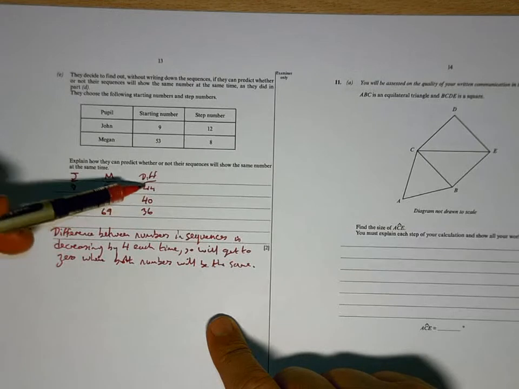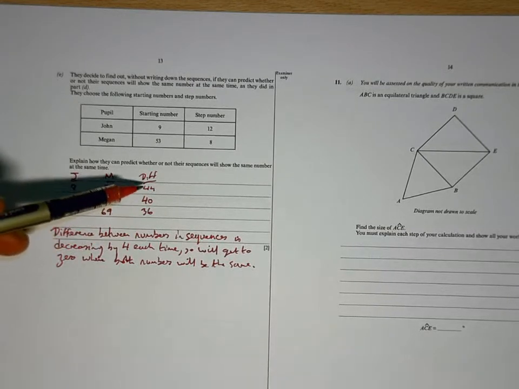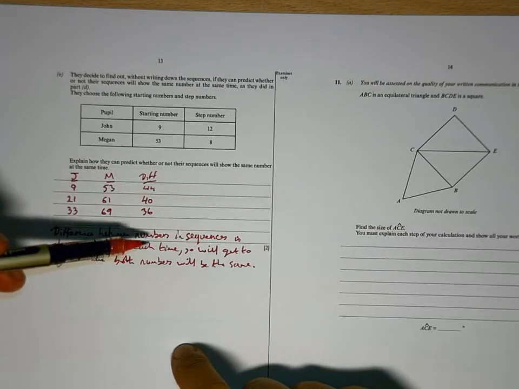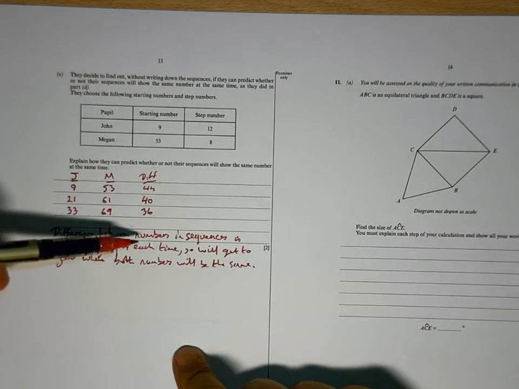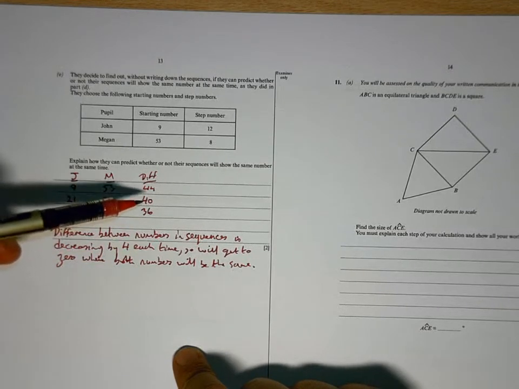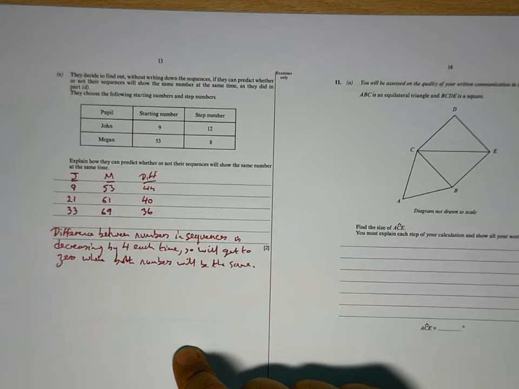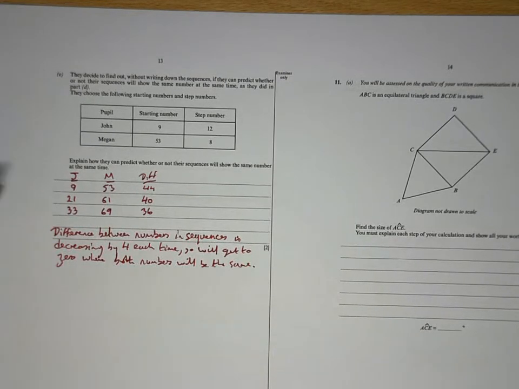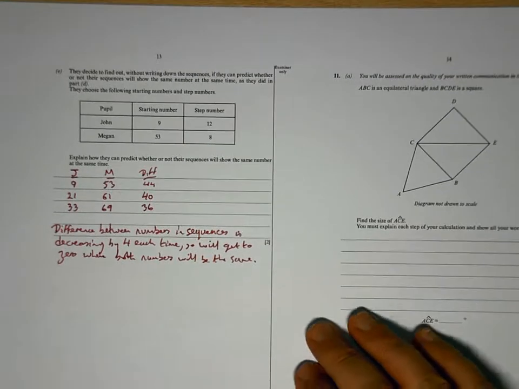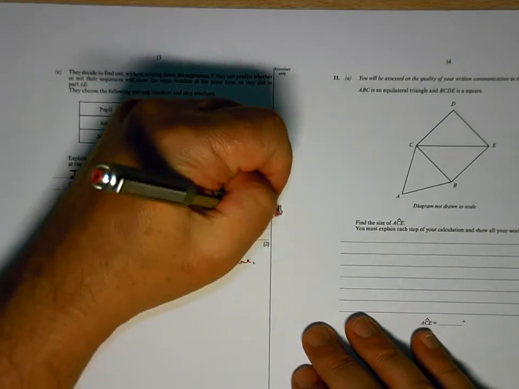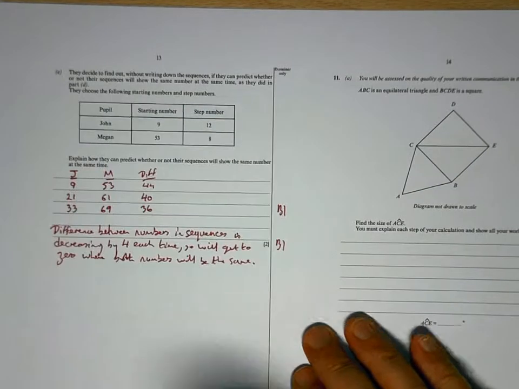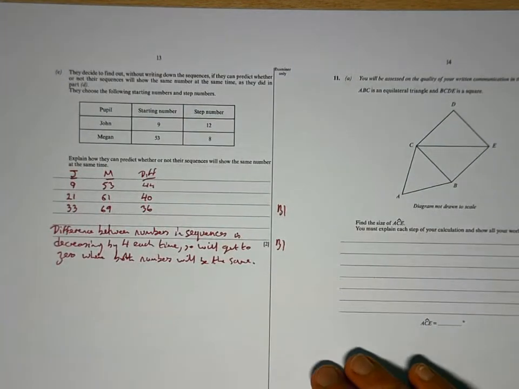gap is closing. And because it's constantly 4, if it was 1, then 3, then 7 or something, you couldn't guarantee that, but we know that's going down in 4s and it is going to end up at 0. That's quite a tricky one. So 1 for your method, 1 for the answer.